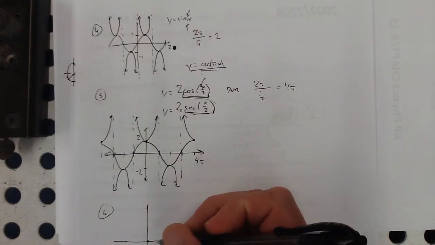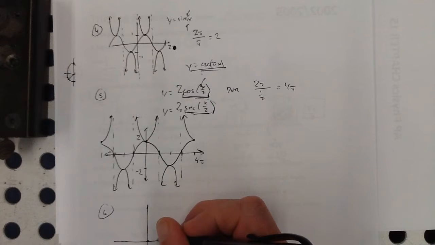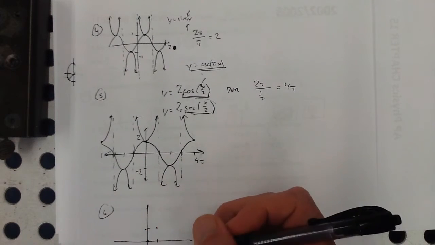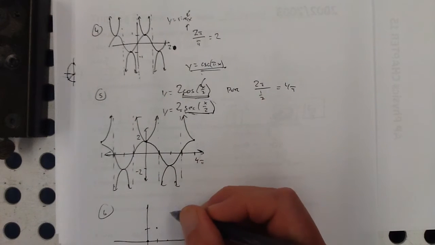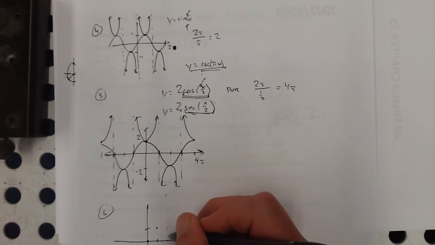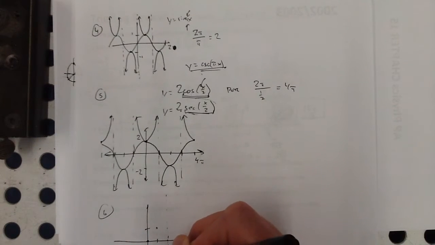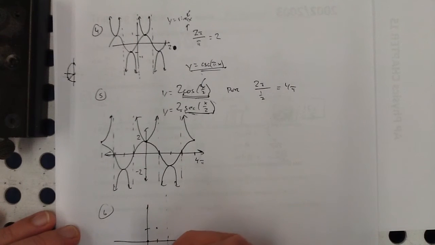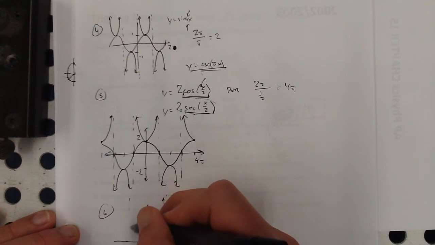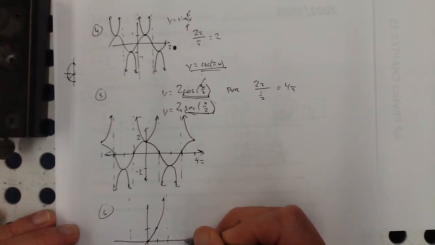And then when you get to pi over 4, the tangent function is equal to 1. And then when you get to pi over 2, you got problems because the cosine of pi over 2 is 0. So now you have a 0 on the bottom of your fraction. So you get these little swoopy things. And then it happens all over again.